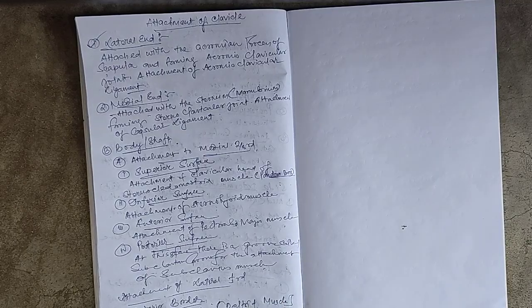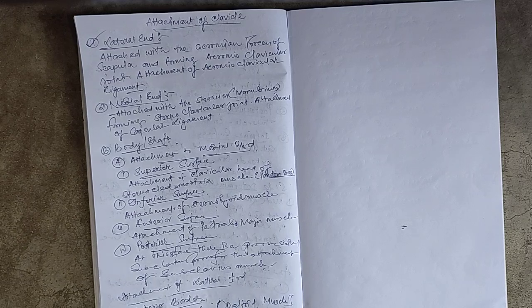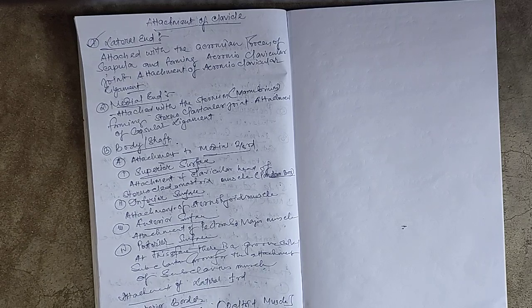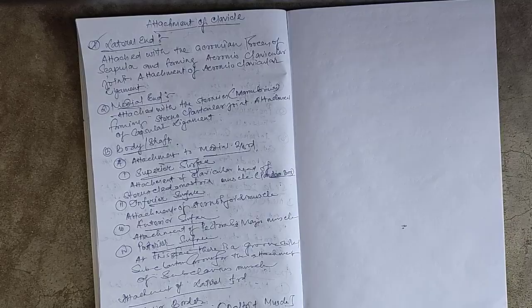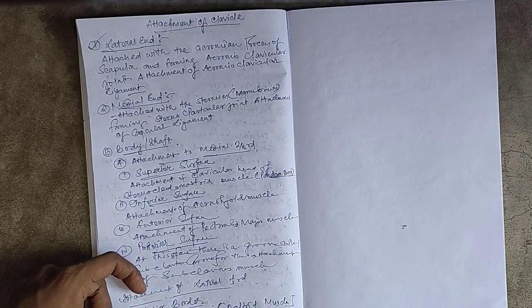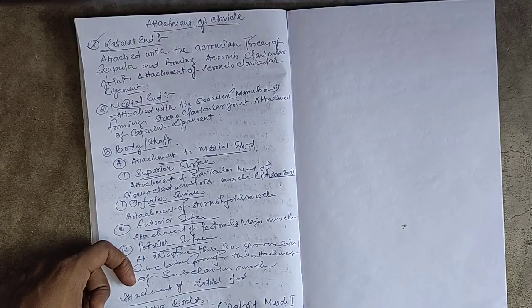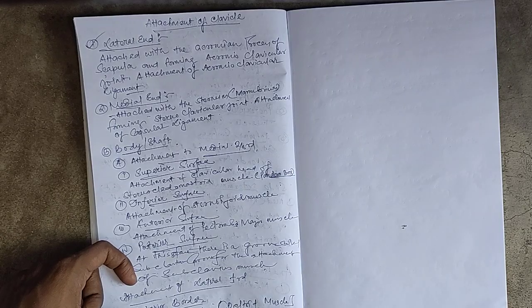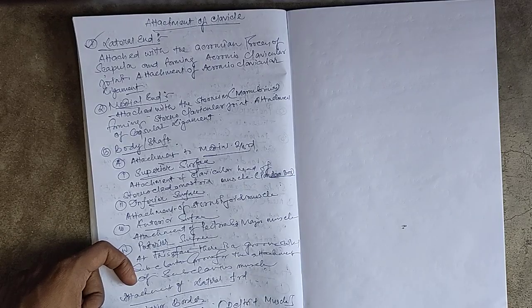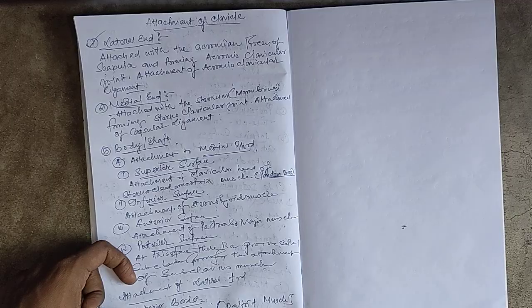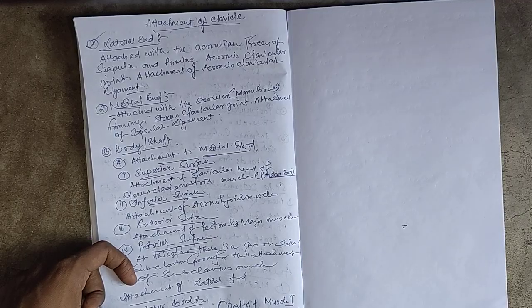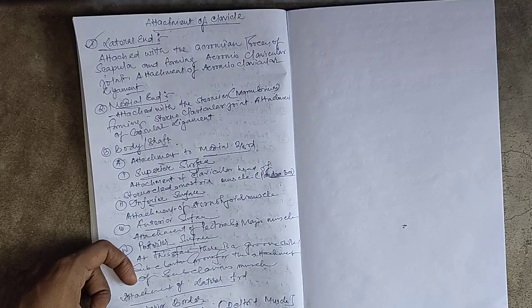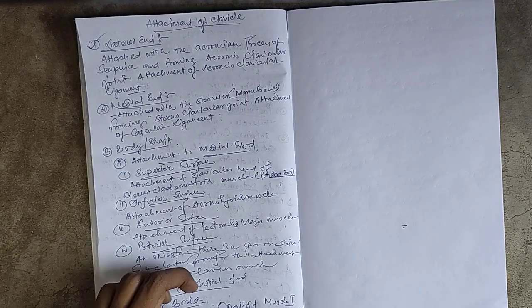Number 2, that is the posterior border. Posterior border has conoid tubercle for the attachment of conoid part of coracoclavicular ligament.